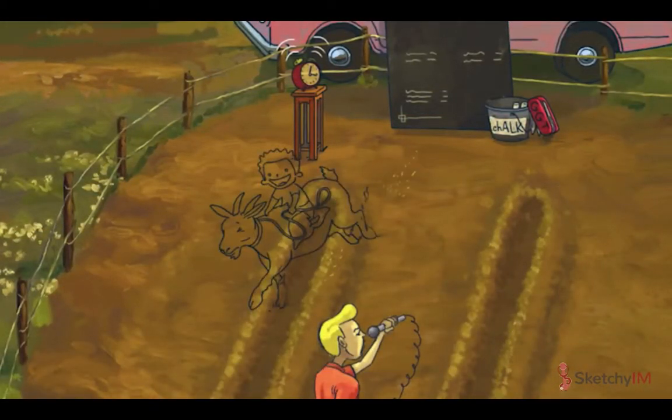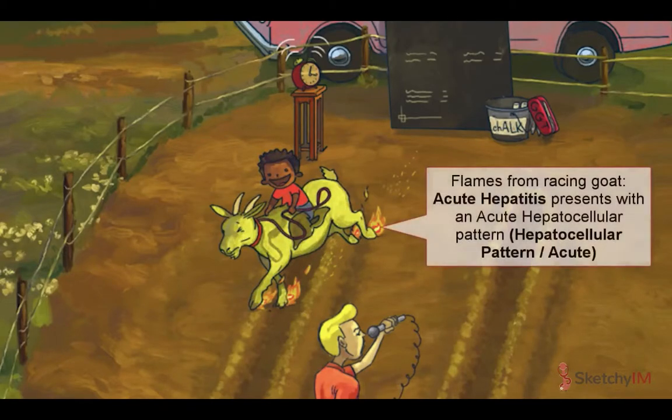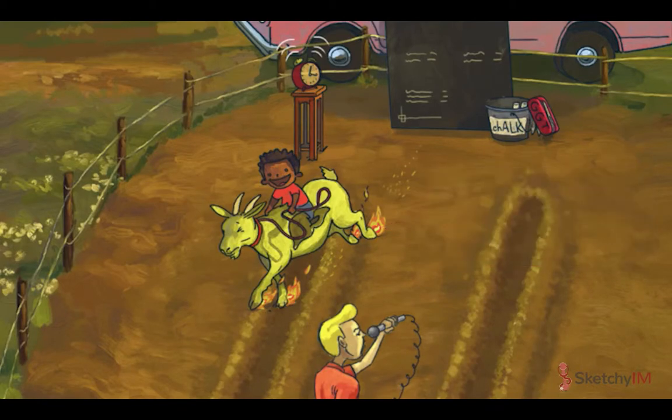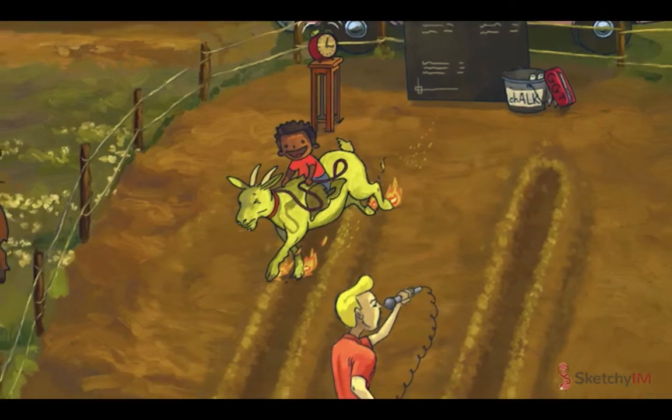Most patients with acute hepatocellular disease have some type of acute hepatitis. While the underlying disorder varies, viral hepatitis, alcoholic hepatitis, drug reactions, ischemic injury, etc., we refer to these collectively as acute hepatitis, represented by a racing goat kicking up sparks and flames within the liver pen. It's inflammation time.